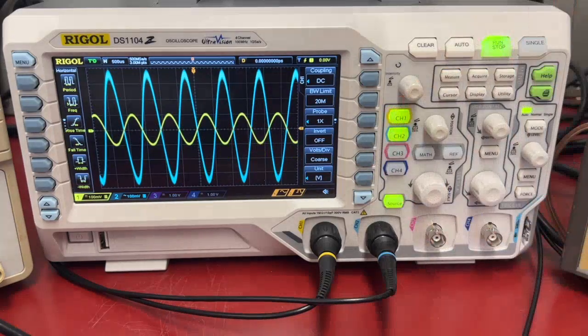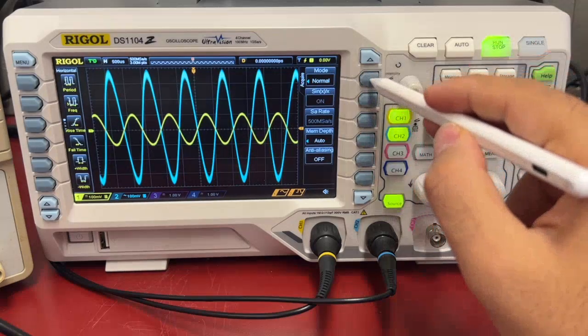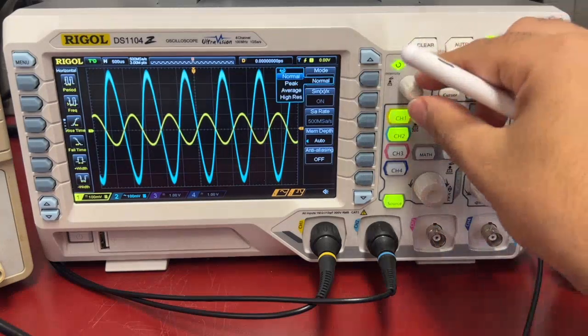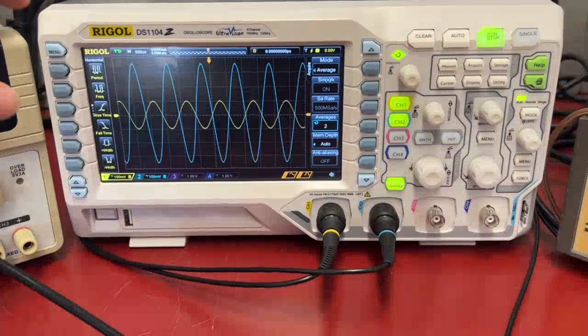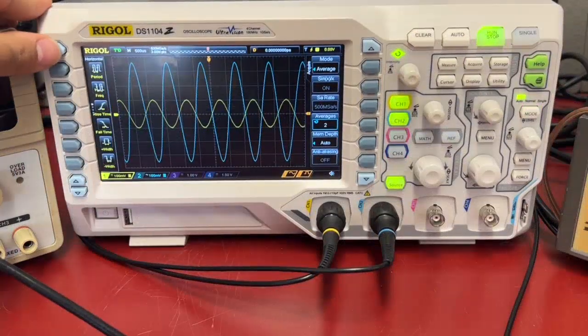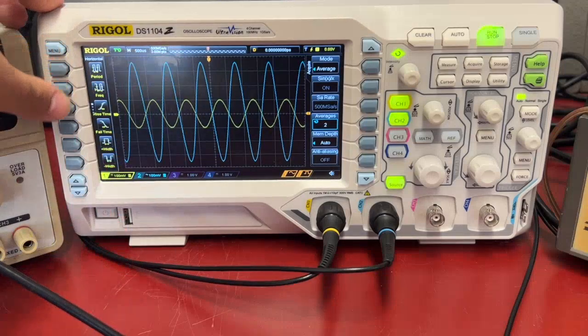Then it's recommended to set both channel scalings at the same range, so you can easily compare the magnitudes and peak amplitudes, and instantly have some insight into the gain of the amplifier. If you want a much less noisy signal, you can turn the averaging mode on after you have fixed waveforms on your oscilloscope screen.